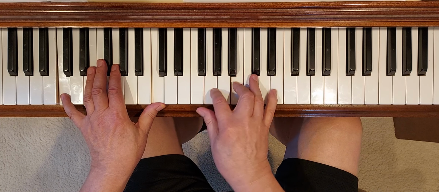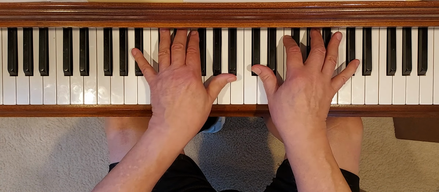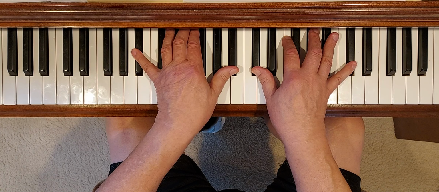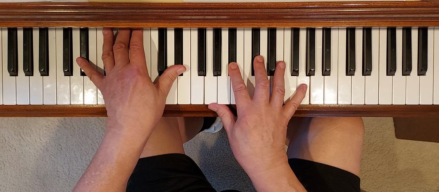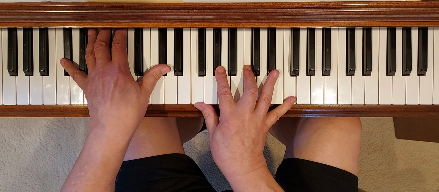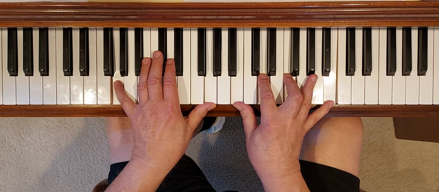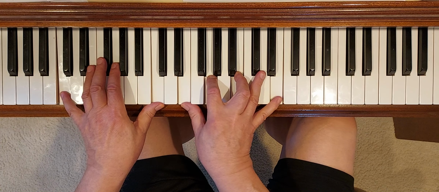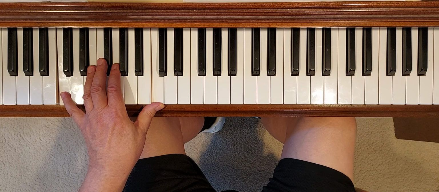So that's the framework. F minor 7, B flat minor 7, E flat 7, A flat major 7, D flat major 7, G7, C major 7. That's the entire framework of the first line of All the Things You Are.